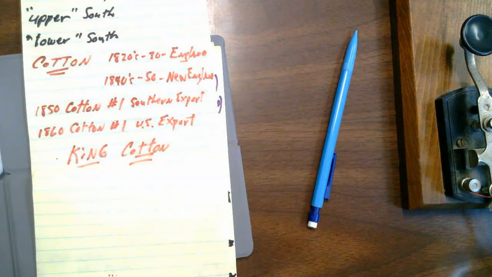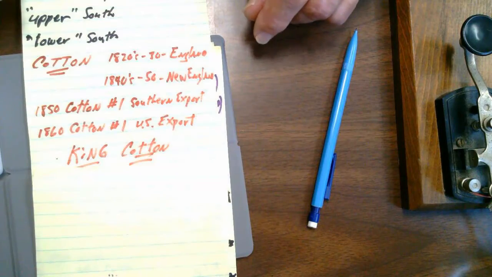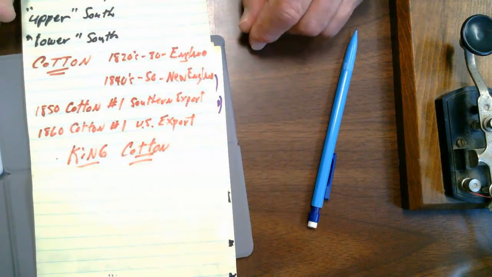Many people in the South mistakenly believed that they could use that as leverage against the North. In other words, cotton could be held over the North's head, and we could use it as economic sanctions against the North, and that turned out to be a myth. Other sources of cotton could be taken from India, Egypt, and such as that.